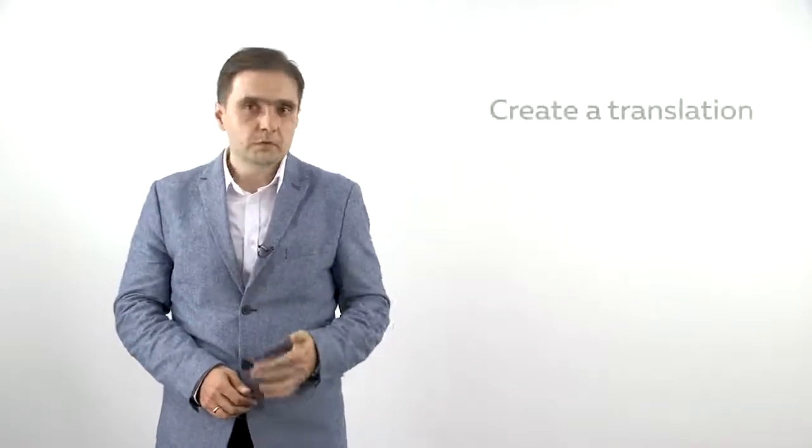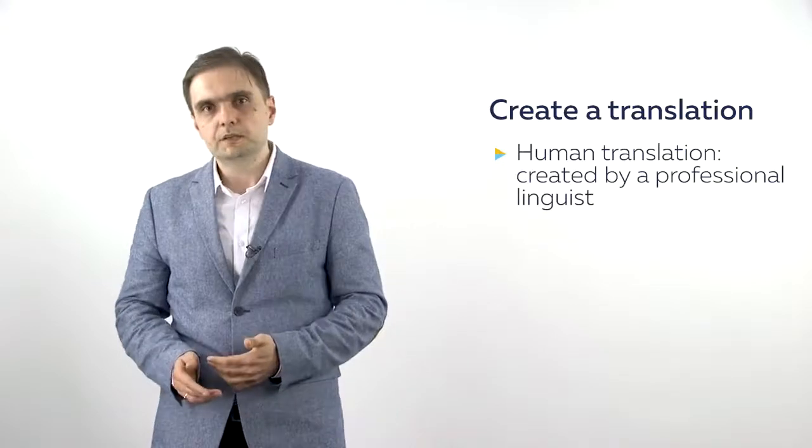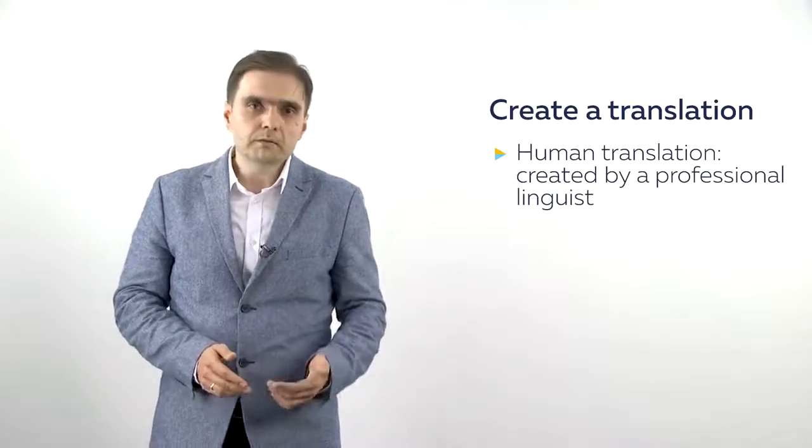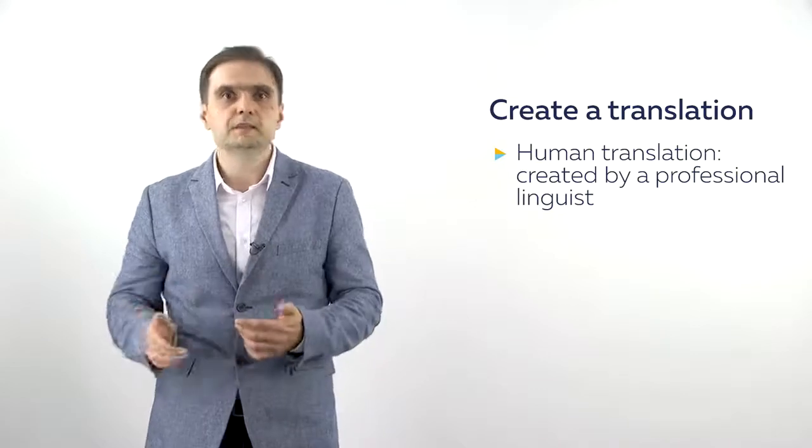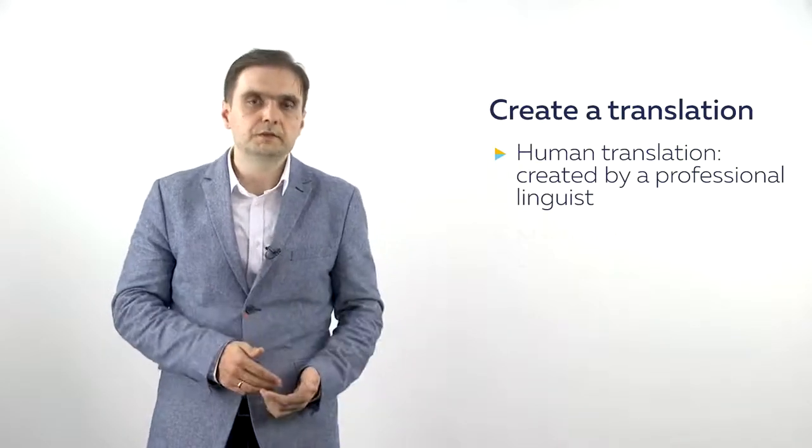All translation tasks can be divided into three groups: translation, checking of the bilingual files, and the final recheck. Let's first talk about how translation can be created. The most obvious way is human translation. This is simple. Someone who knows the source and target languages recreates the source text in another language.